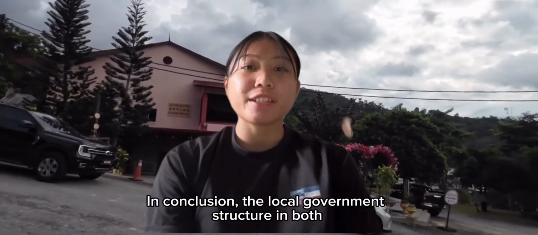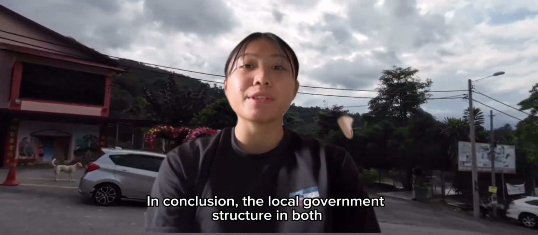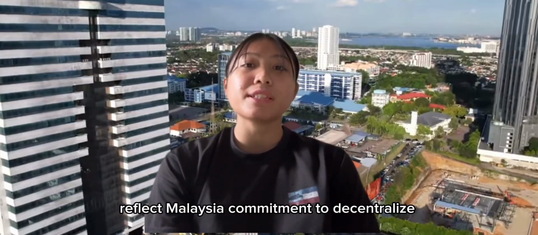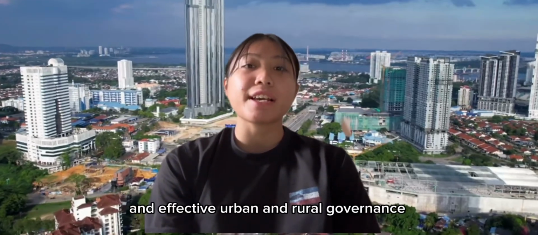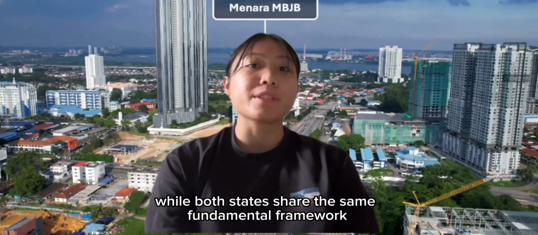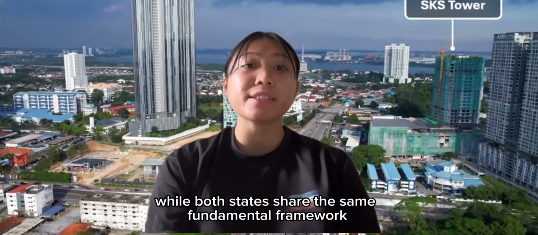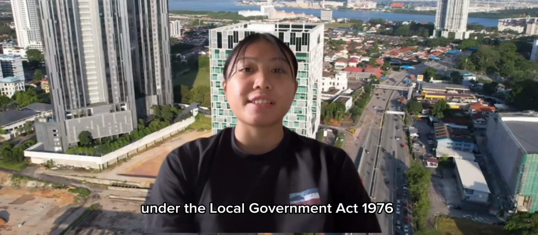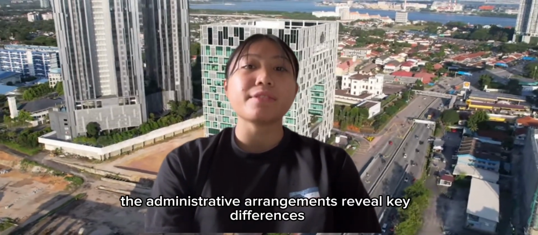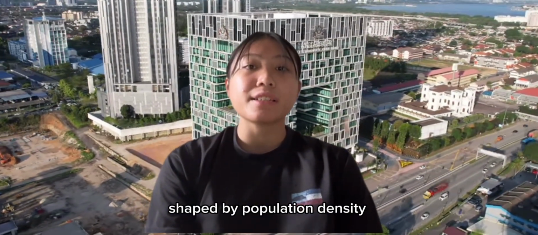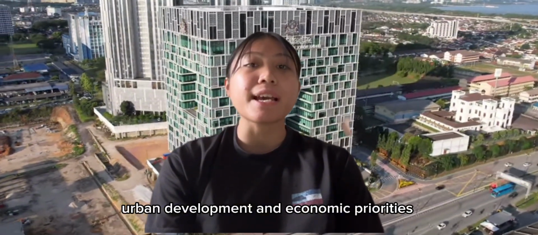In conclusion, the local government structure in both Selangor and Johor reflects Malaysia's commitment to decentralized administration and effective urban and rural governance. While both states share the same fundamental framework under the Local Government Act 1976, their administrative arrangements reveal key differences shaped by population density, urban development, and economic priorities.